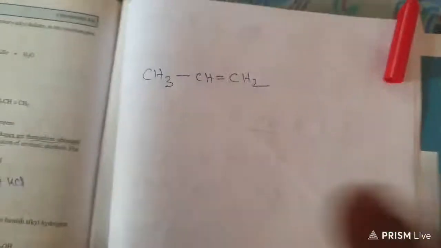Now you see, suppose you take CH3CH double bonded to CH2.